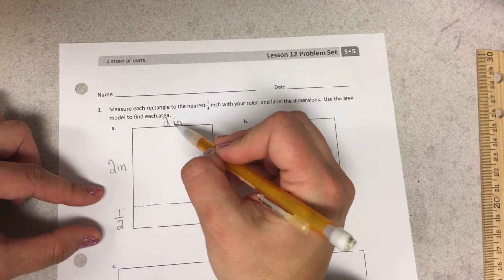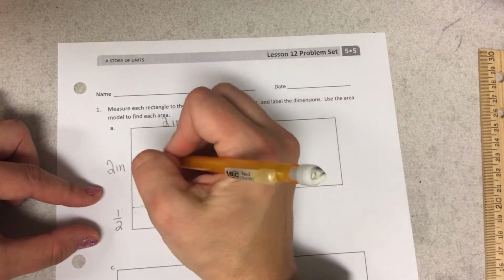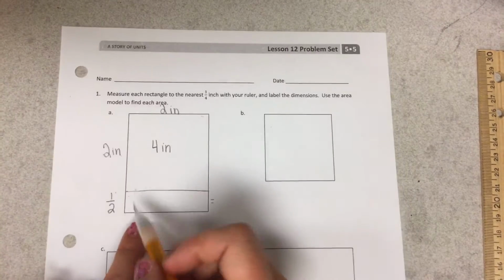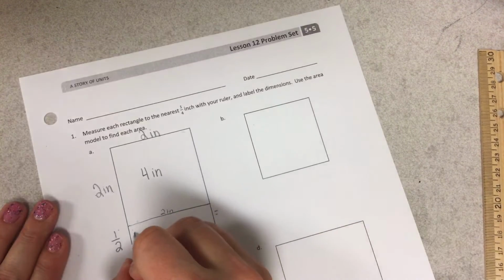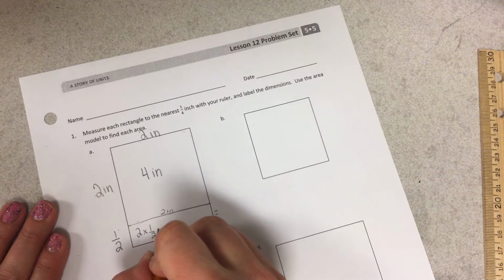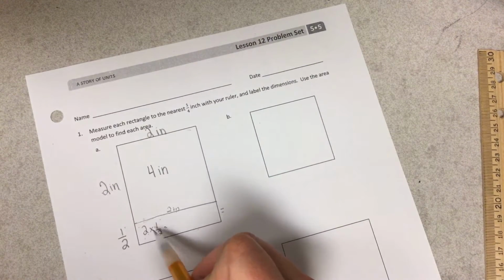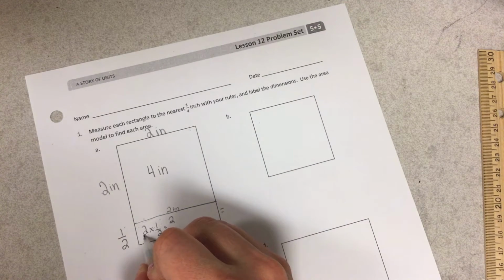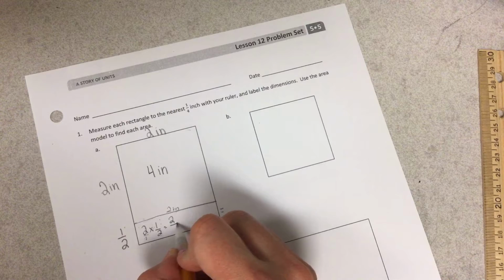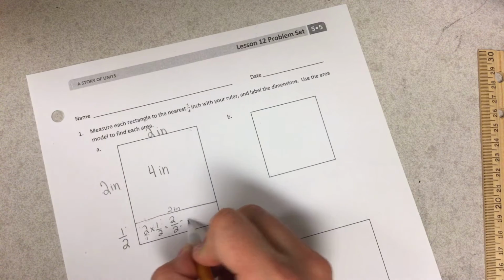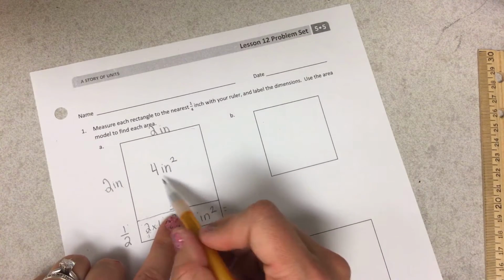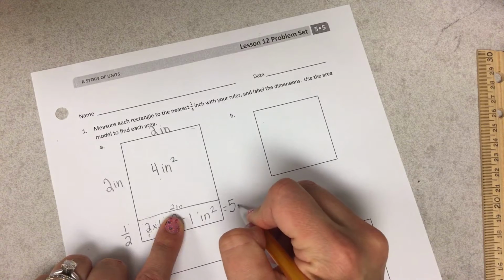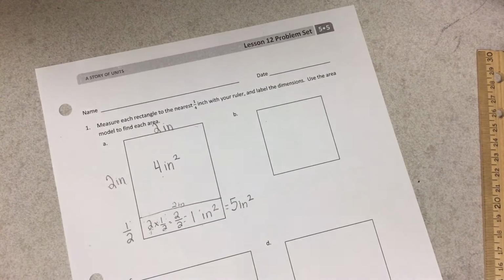If I look at this, I know that this is 2 inches by 2 inches, so 2 times 2 is going to be 4 inches. This area would be 2 inches times 1/2. So if I take 2 times 1/2, remember there's that invisible 1 underneath: 2 times 1 is 2, 1 times 2 is 2, so 2 halves equals 1 inch squared. I should put squared here. Then if I take these two areas and add them up, the area of this rectangle is 5 inches squared.